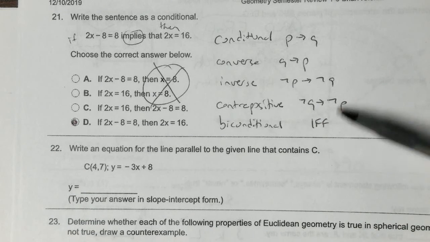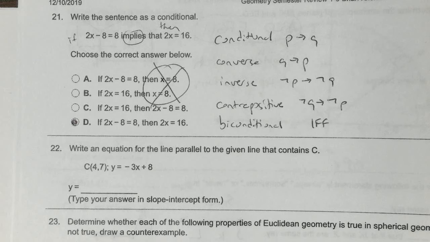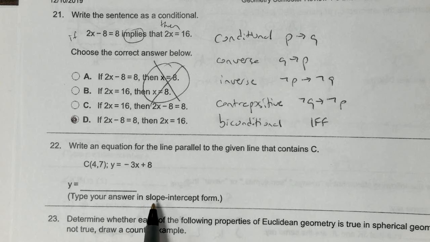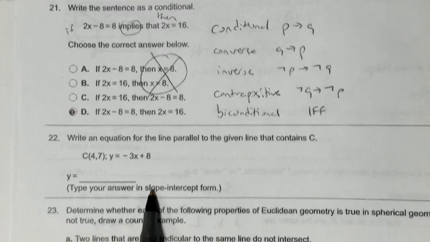So that's just a reminder, because remember, the questions are not going to be identical to the review. They're just the same types. Like, I know there's some related to lines and parallel, and then you either put it in slope-intercept or point-slope based on the directions.